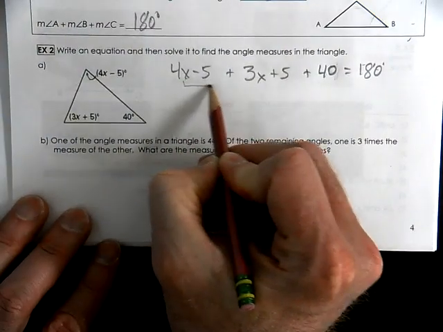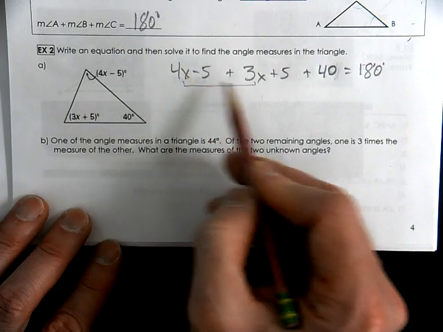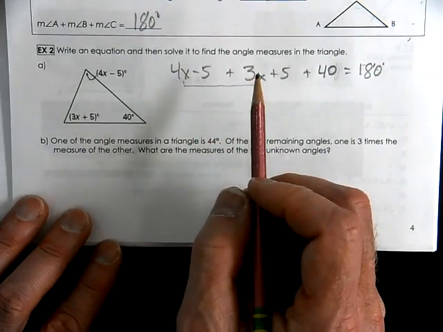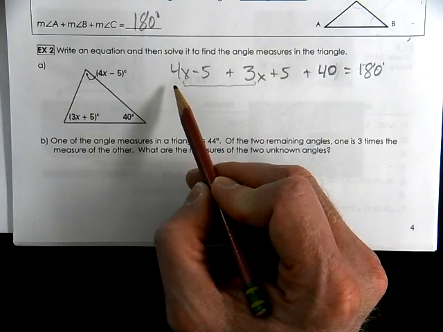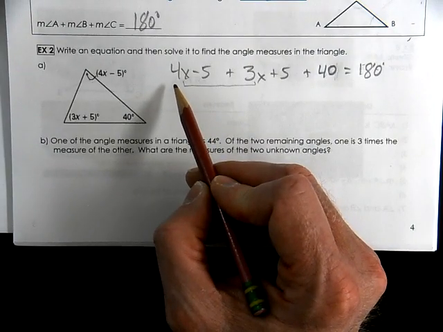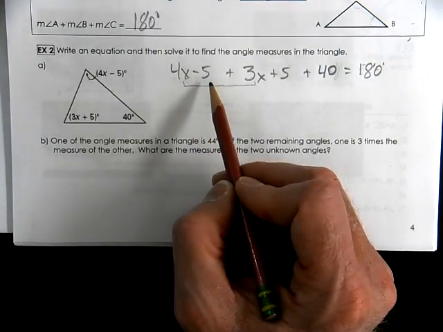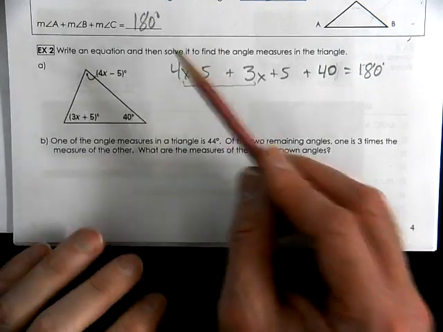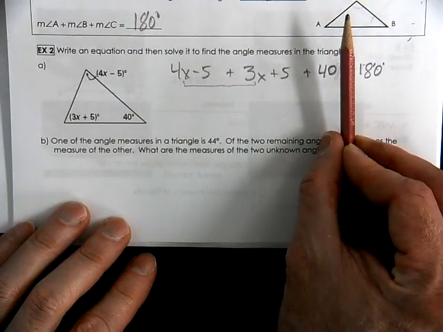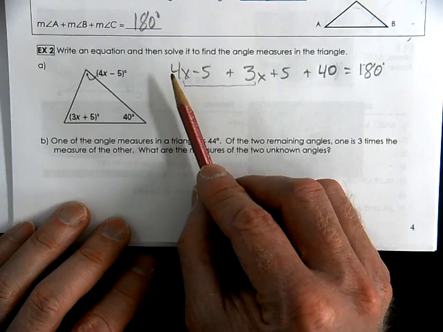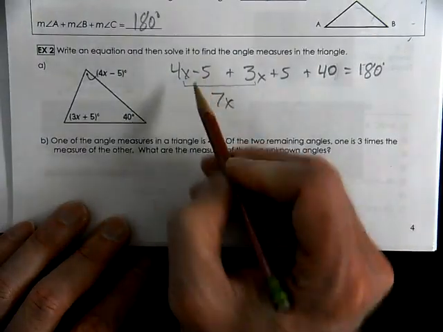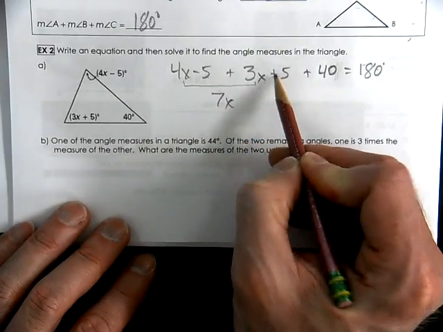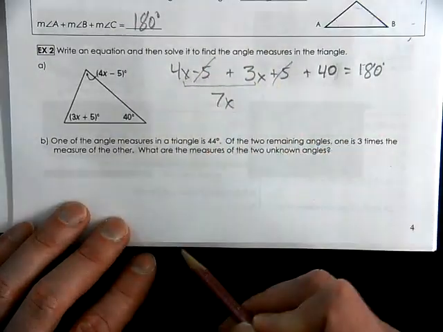So then we collect our like terms. Notice we have 4x's and 3x's. Some mistakes that people make, they subtract the 3x and put it underneath the 4x and only get 1x. But that's not how you collect like terms. If you're on the same side of the equal sign, you're going to say positive 4 and positive 3 is positive 7. A negative 5 and a positive 5 cross each other out.